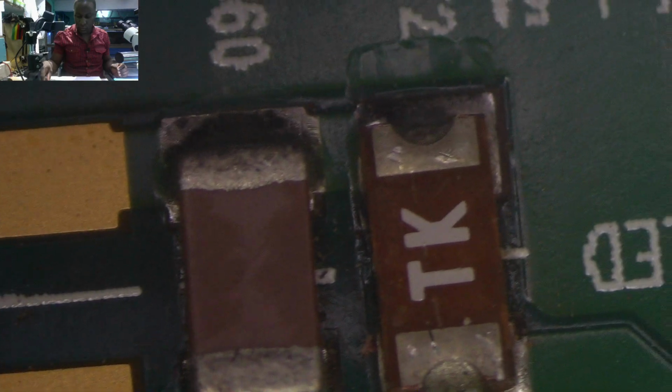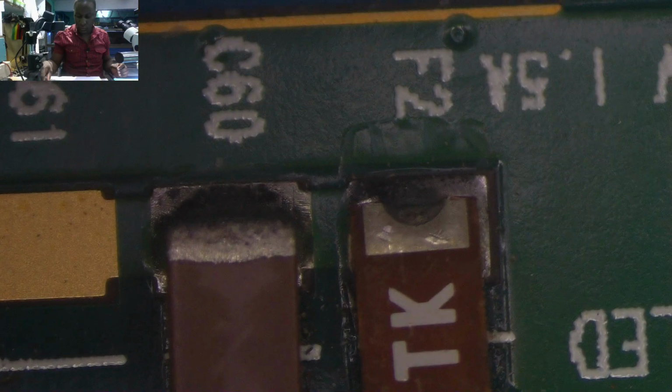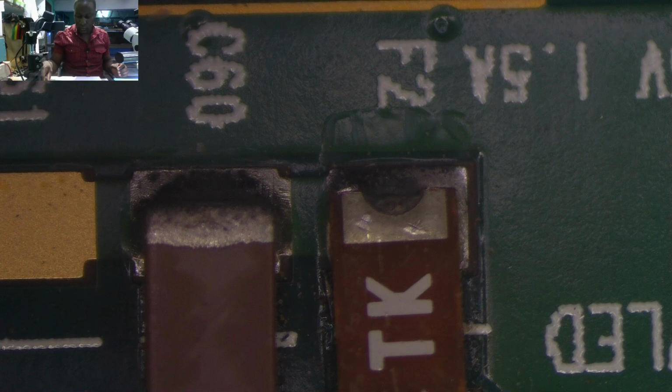I'm trying to locate the second fuse. You see this one? F2, you see? F2, a big brown fuse, which I believe is connected to 3.3.